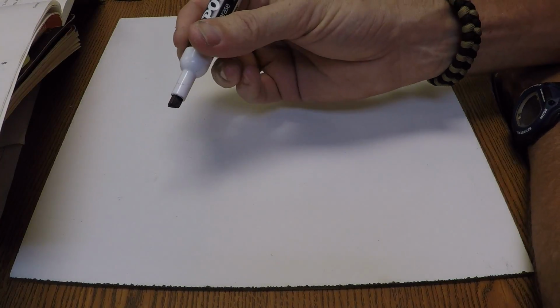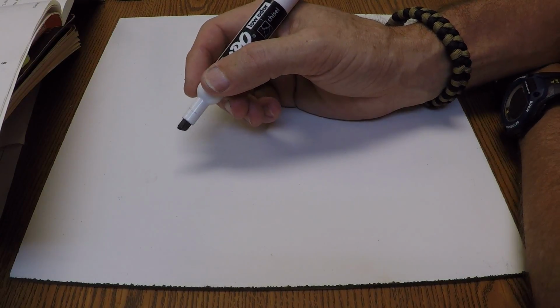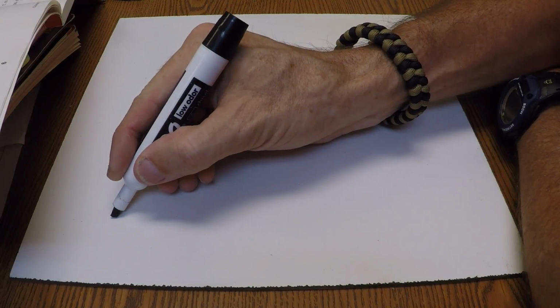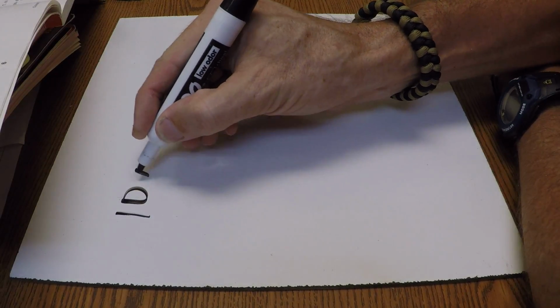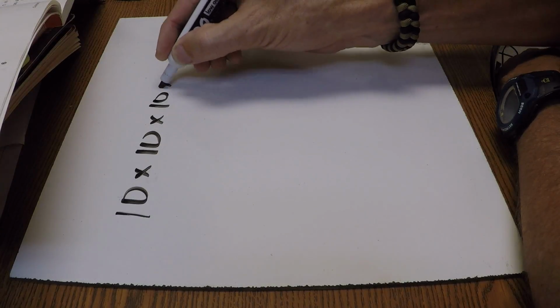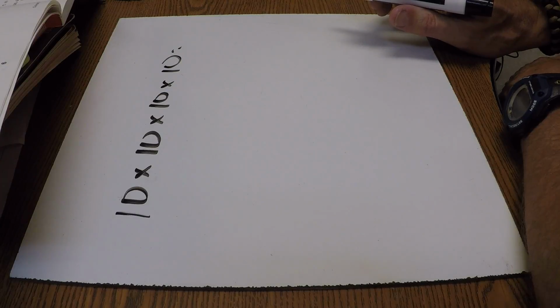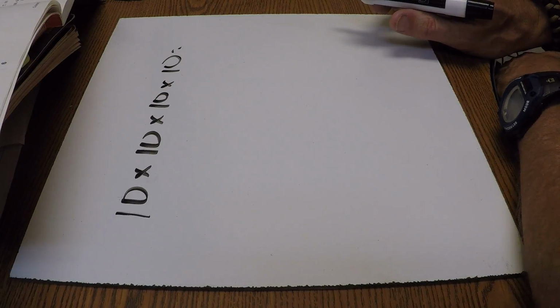So write each product using an exponent. Problem number 2, basically what it gives me is 10 times 10 times 10 times 10 equals. Now, reading the instructions, write each product using an exponent.